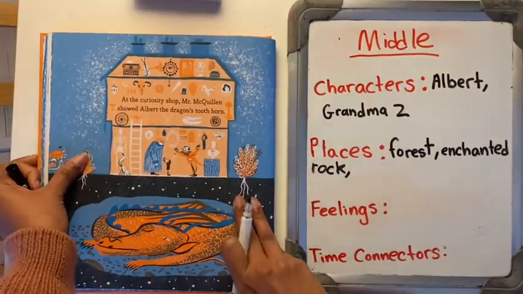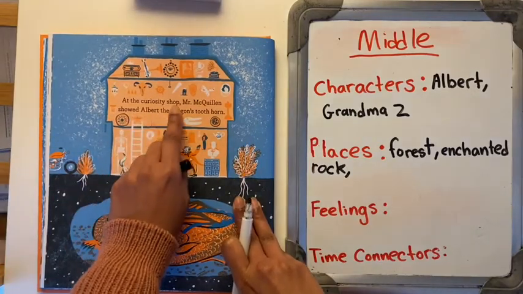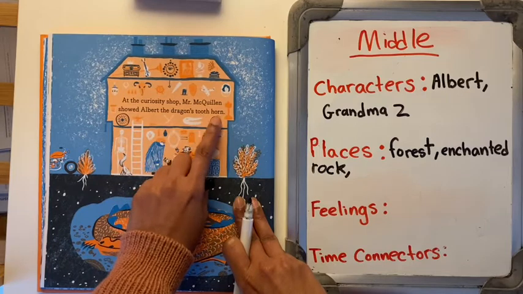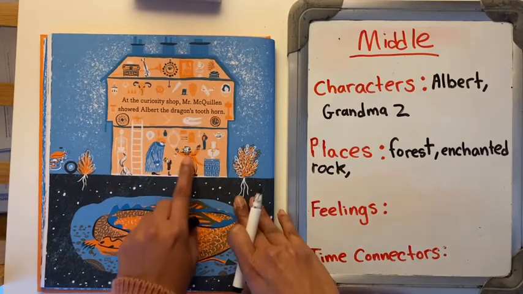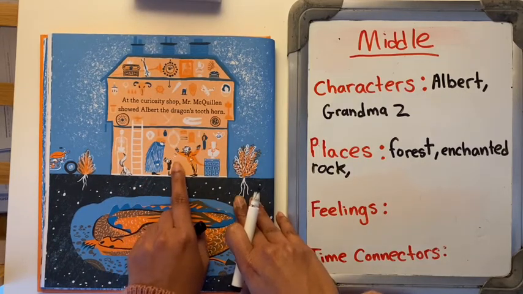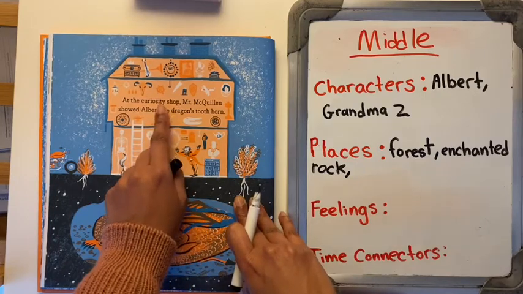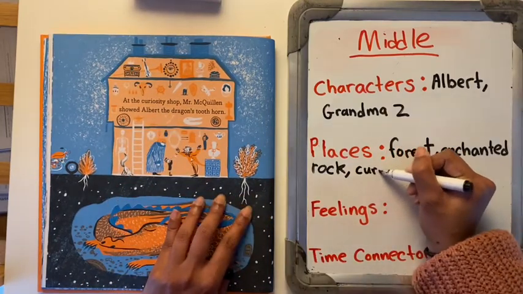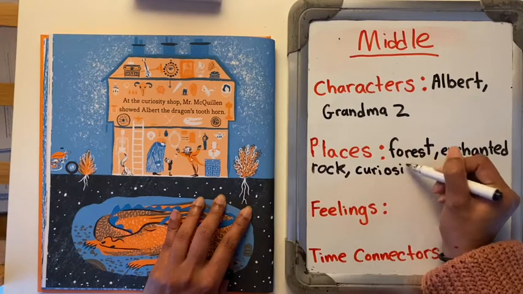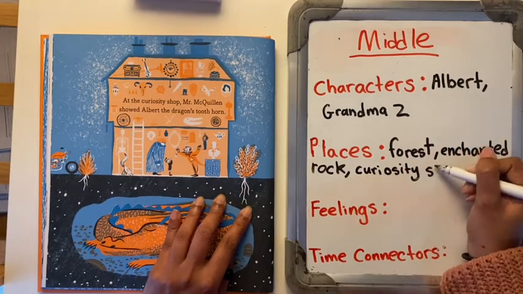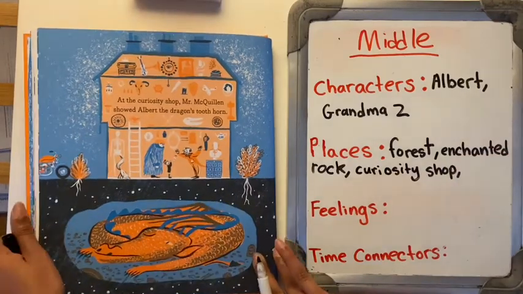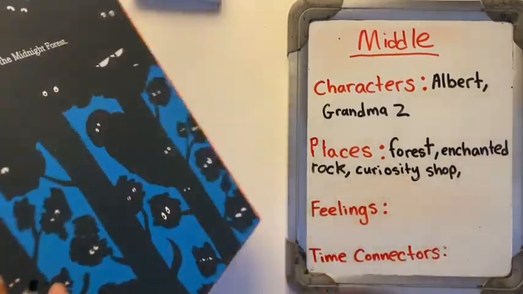Oh yes, I remember this. At the curiosity shop, Mr. McQuillan showed Albert the dragon's tooth horn. Yep, I remember Albert looking at that dragon's tooth horn at the curiosity shop. So I'm going to write that down as well. Curiosity shop. Wonderful. Where else do they go?